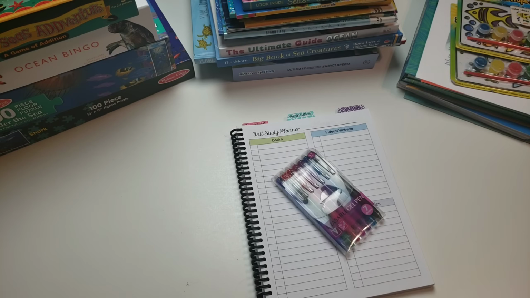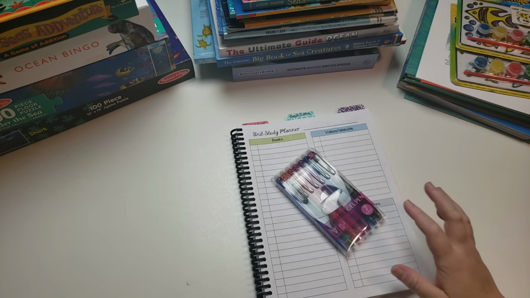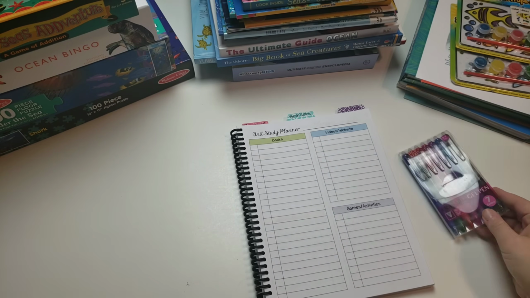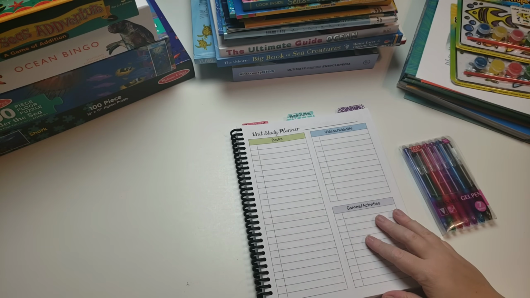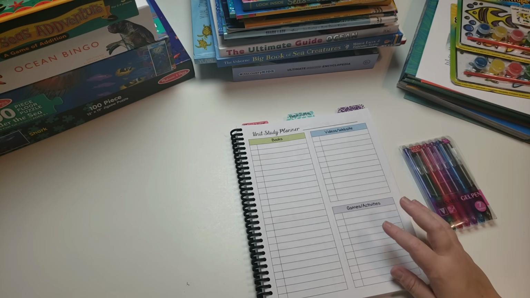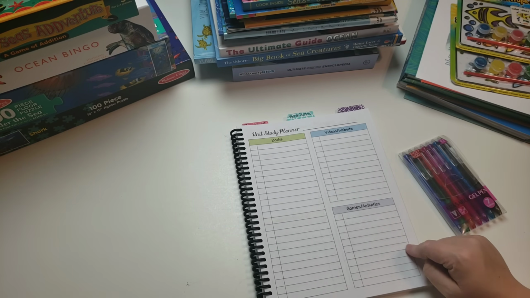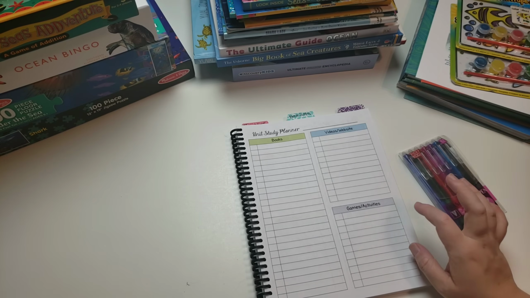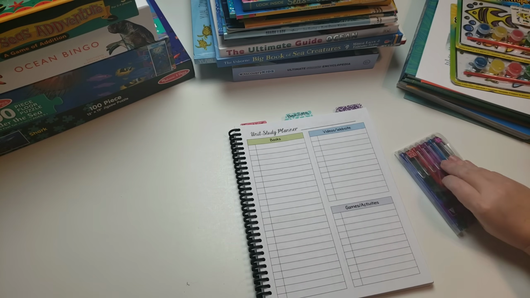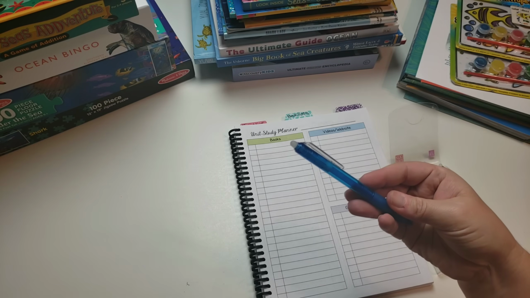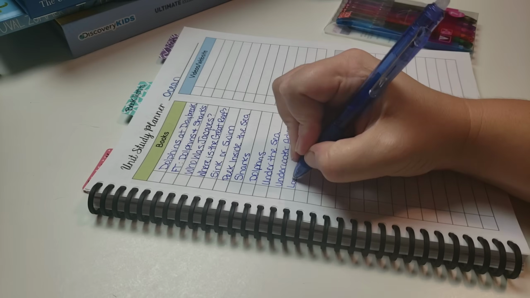So the very last thing I do is sit down with my Parkoo erasable pens and my planner open to the Unit Study Planner page, and I start writing in all of the books, the videos and websites, and the games and activities, so that I will have a record of everything I have on hand for us to do. So since we are doing an ocean unit, I'm going to use my blue pen and I'm going to start planning now.